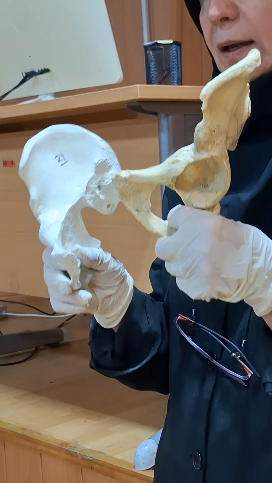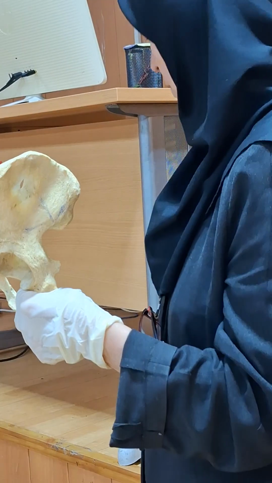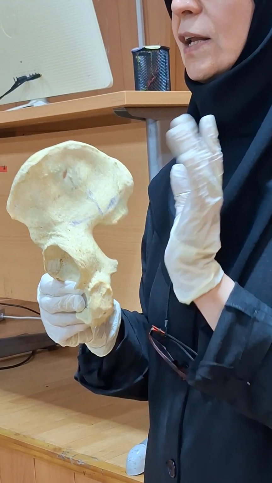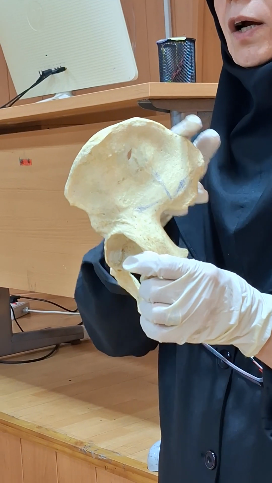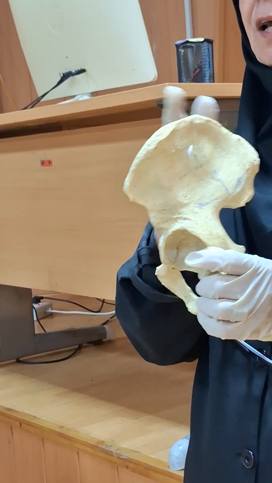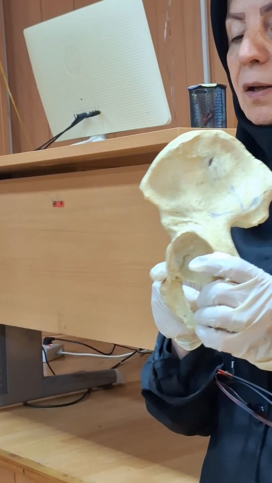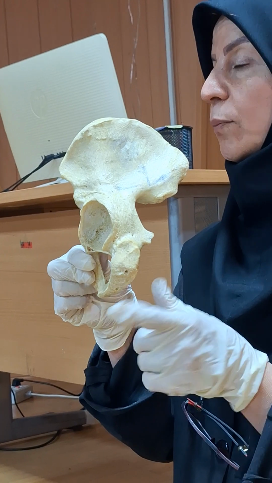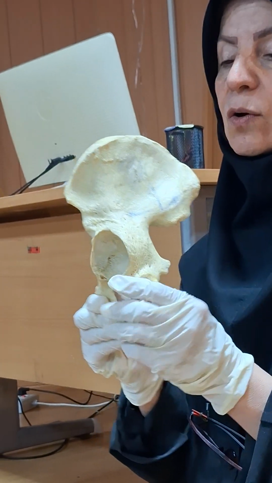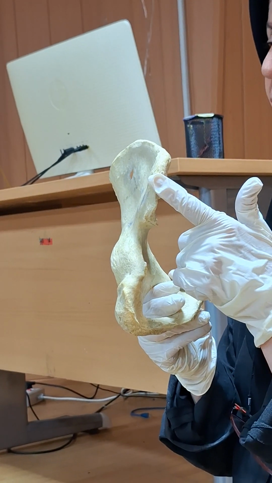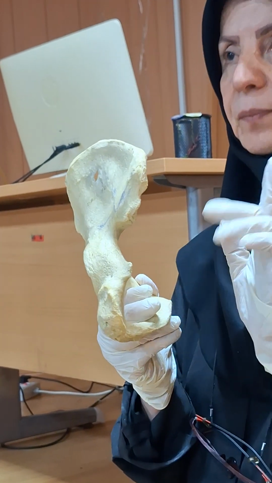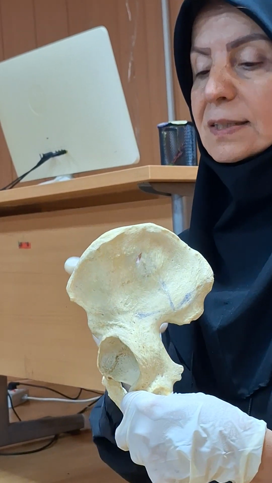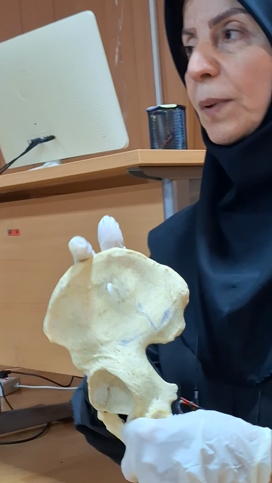Now about the hip bone, about the ilium, remember, superiorly the largest part is the ilium. The superior border is completely formed by the ilium, the anterior border is formed by the ilium and the pubis, the inferior border is formed by the pubis and ischium, and the posterior border is formed by the ilium and the ischium. Okay? Now about the ilium, the iliac crest is going to form the superior border.